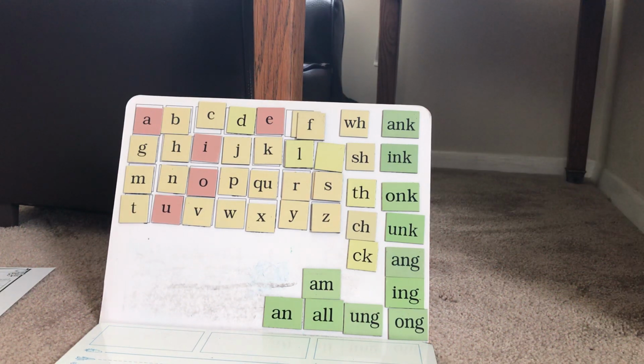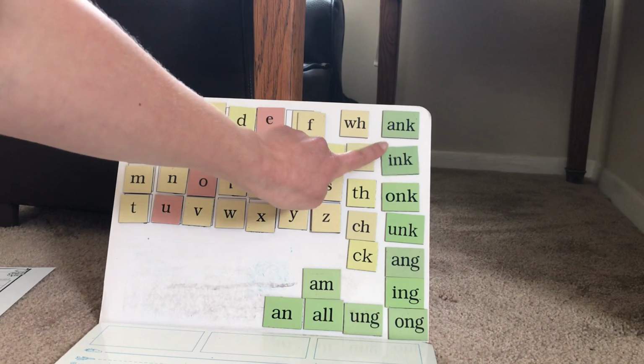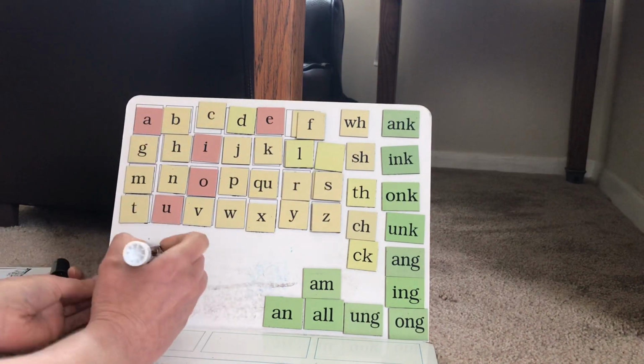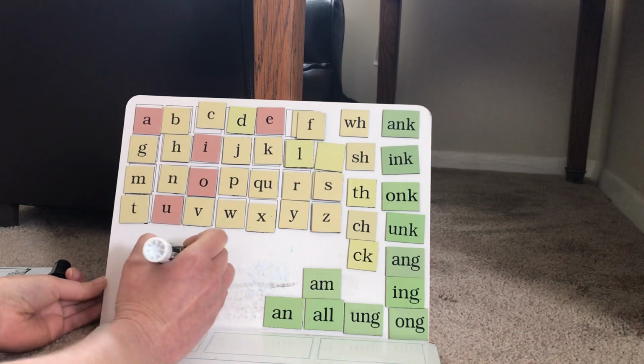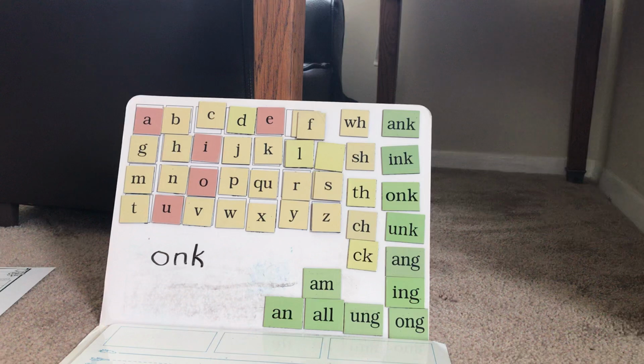So let's get started. Here is the first sound, ankh. Boys and girls, what letters make the sound ankh? I hear a few letters. I'm thinking it's a glued sound, ankh. Oh, all right, there we go. So it is O-N-K, ankh. That is my first sound.